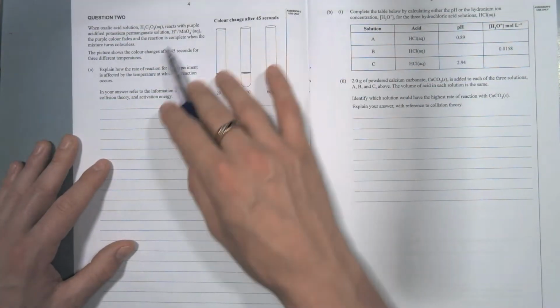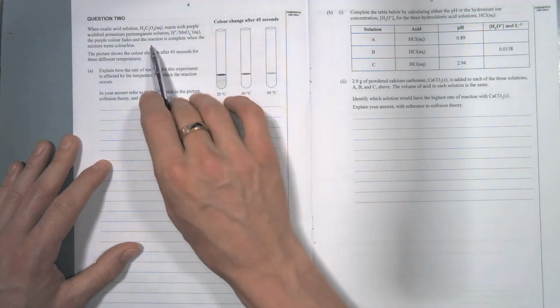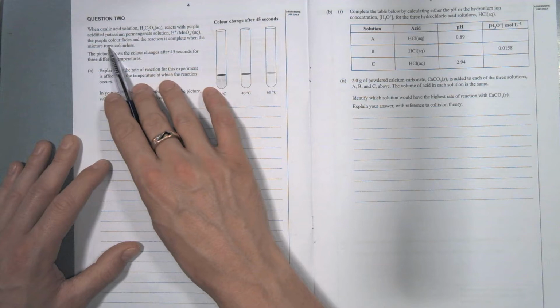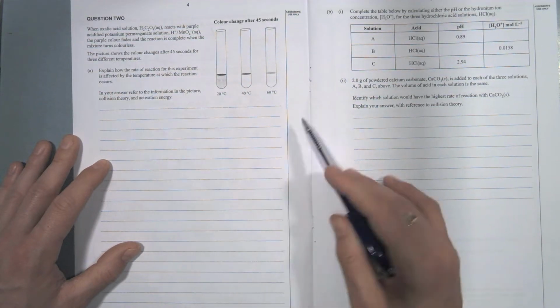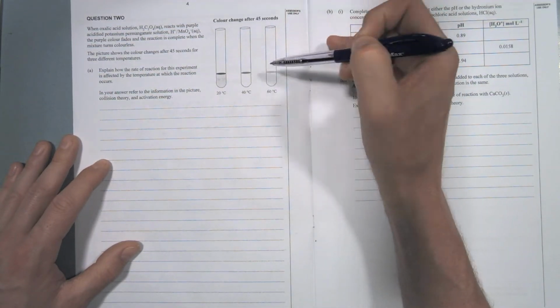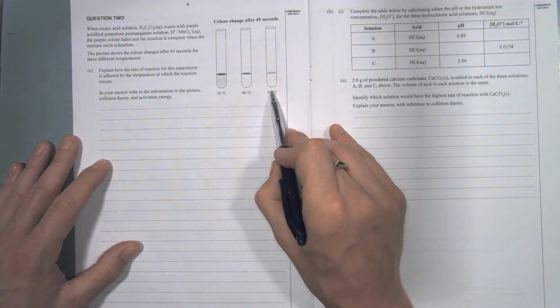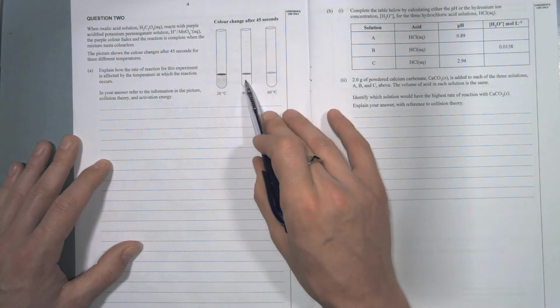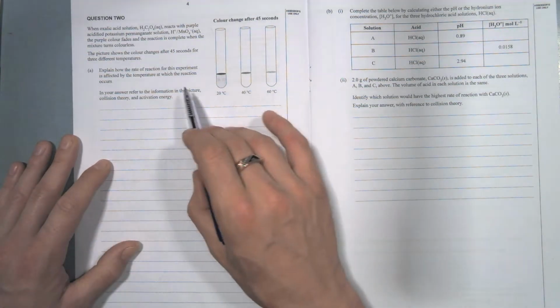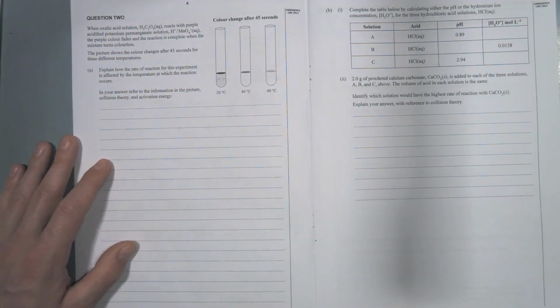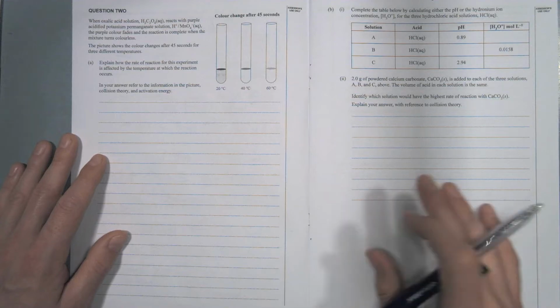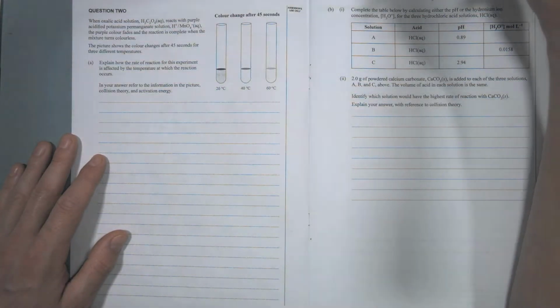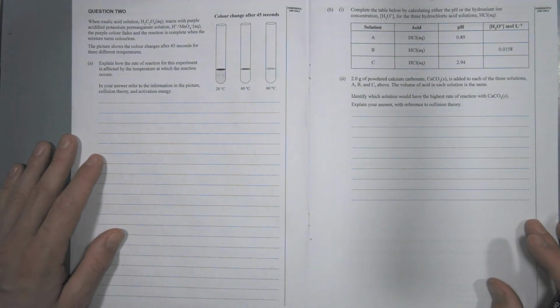Okay, we've got a rate of reaction question here. Potassium permanganate going from purple to clear, colourless, after 45 seconds at different temperatures. We can see that this reaction has proceeded the furthest because it's gone the clearest. This has still got some purple in it. This is in the middle. So what we're saying here is obviously that the temperature can affect the rate of reaction. And if the temperature is affecting the rate of reaction, we need to justify how that works.